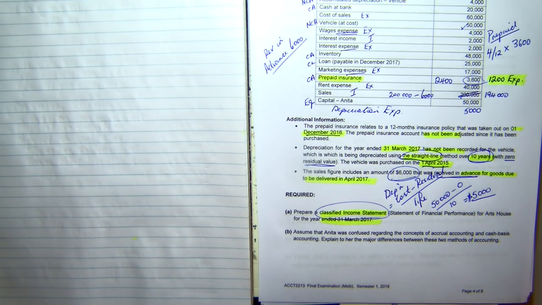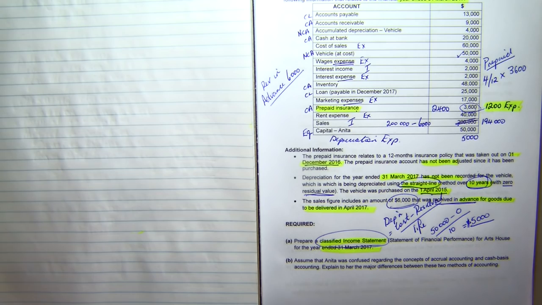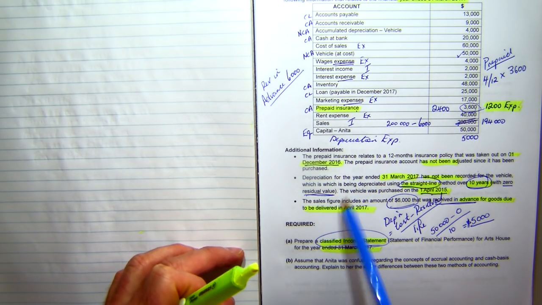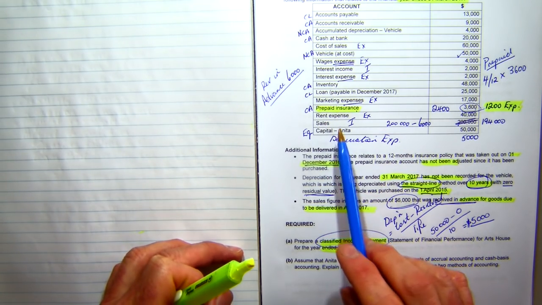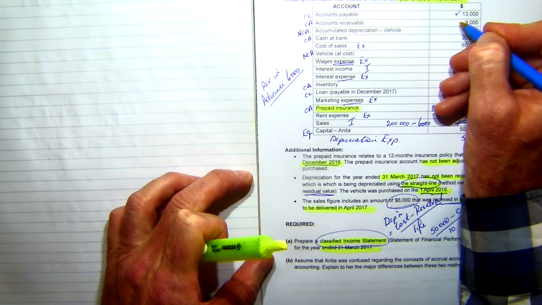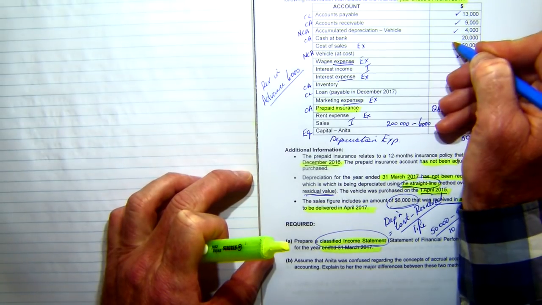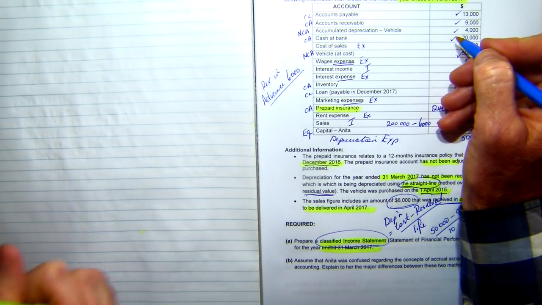So if we were doing everything, balance sheet and an income statement, but we're only just doing an income statement, we'd need to know all those other pieces of information. Now we've done everything, okay, we're down to here, we've classified everything. So I'll just tick off those ones that are assets or liabilities.